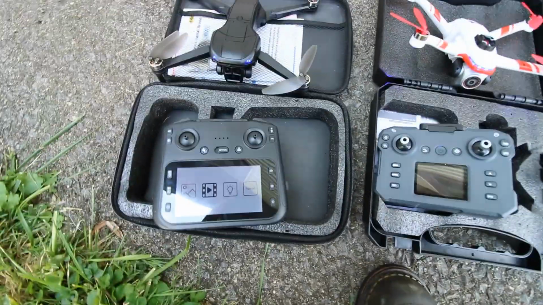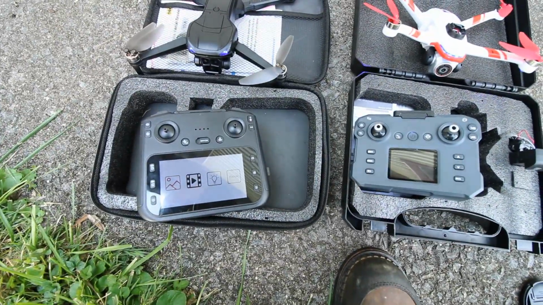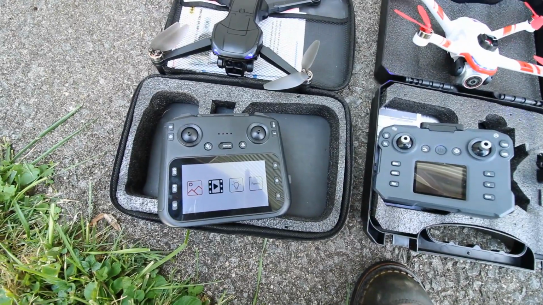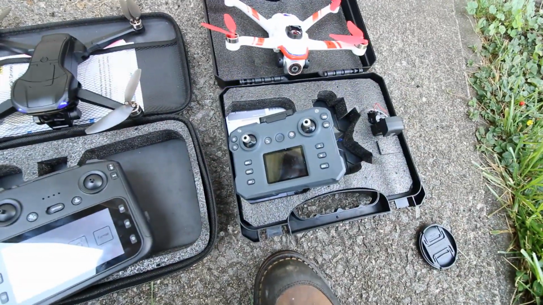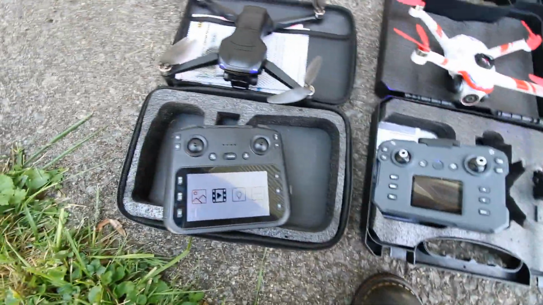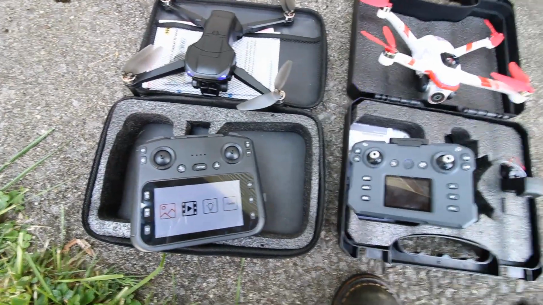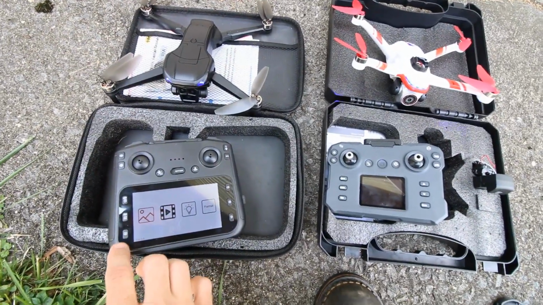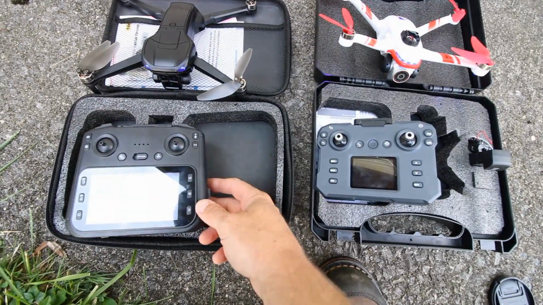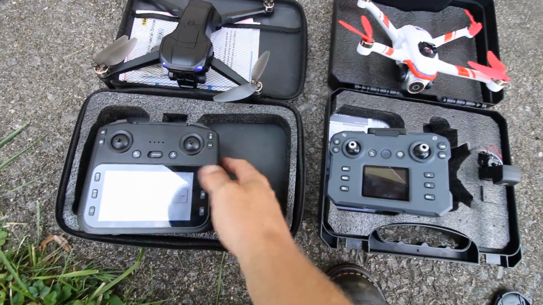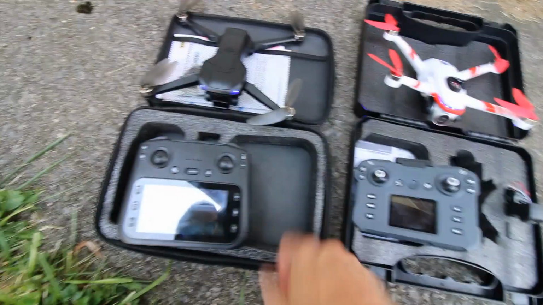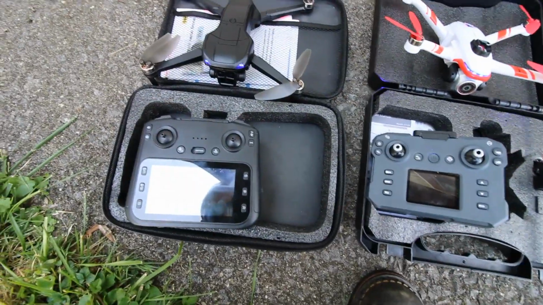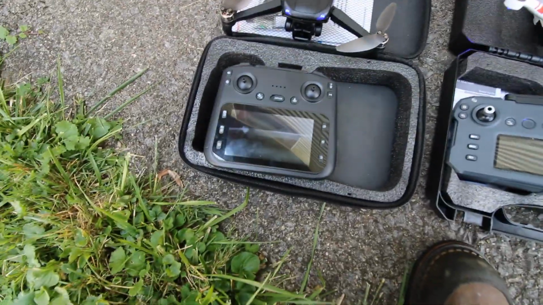I think once this one... Okay, well, it initially pairs for the video or whatever. This one here, because that one's still blinking and whatnot, so it's not entirely paired yet. It's just the video portion of it is paired, but the actual controlling portion of it is not paired.